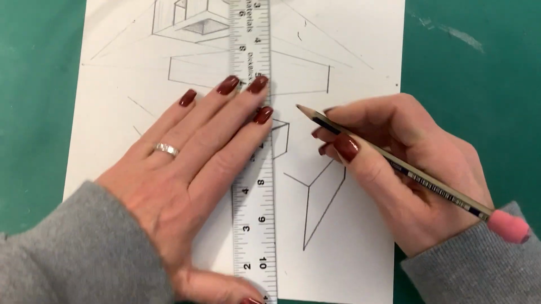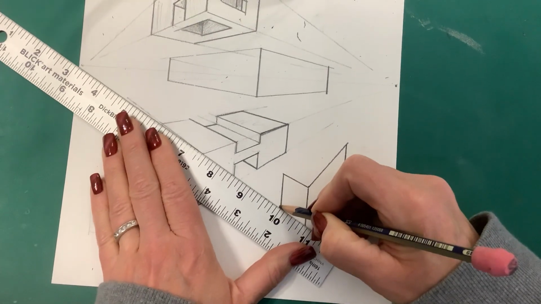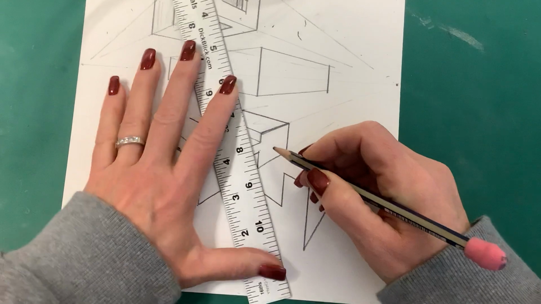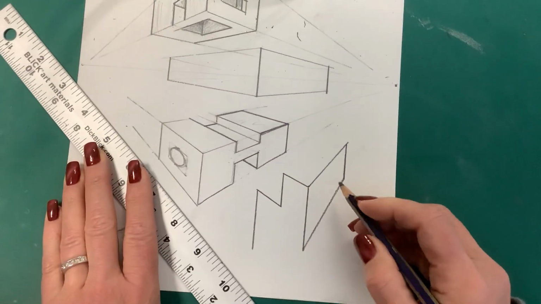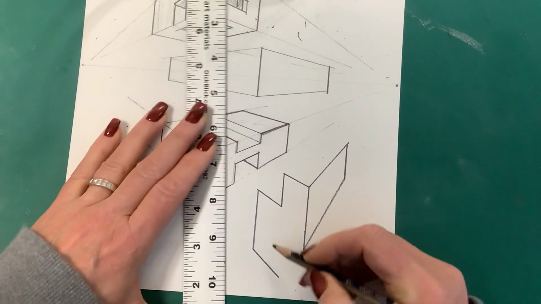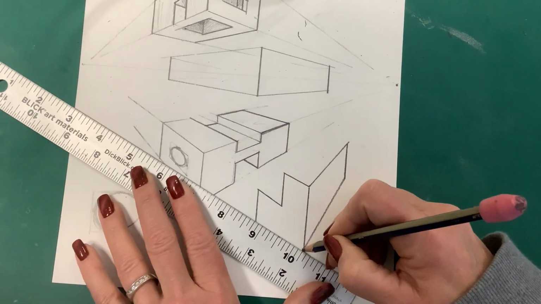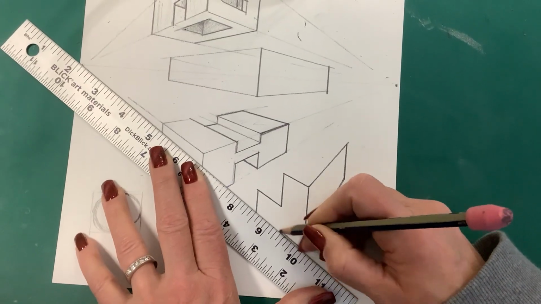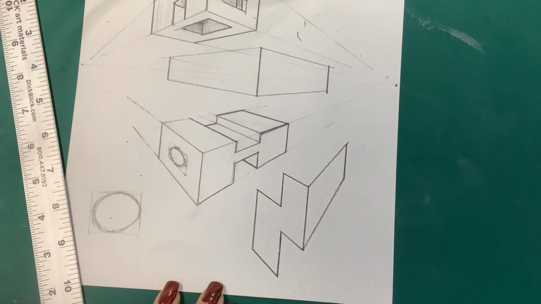Vanishing point, vertical, vanishing point, vertical, vanishing point, vertical, and then you have to get back to here somehow. So let's see. Yeah, there we go. All right. So I have a multitude of different angles here.